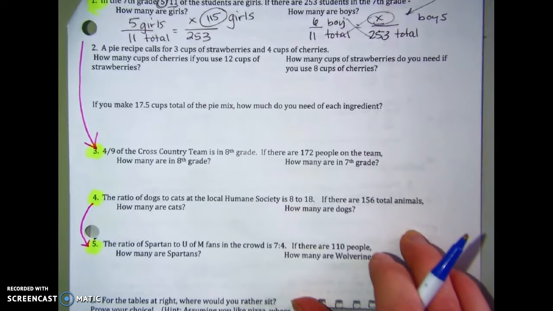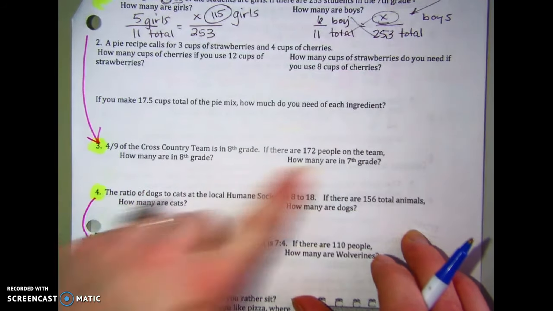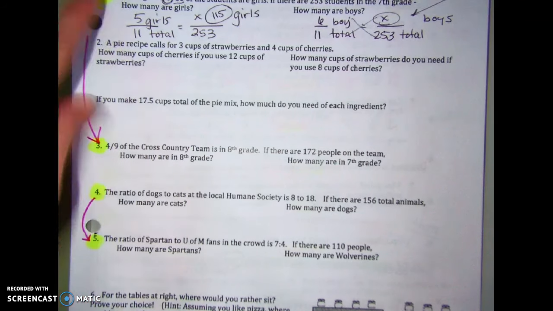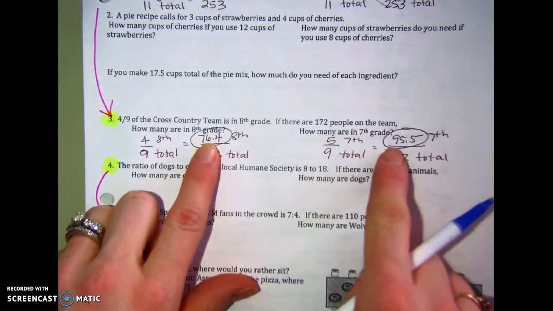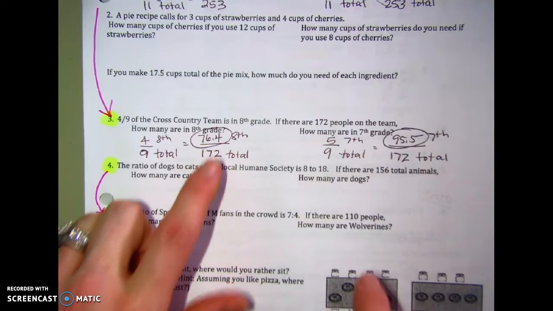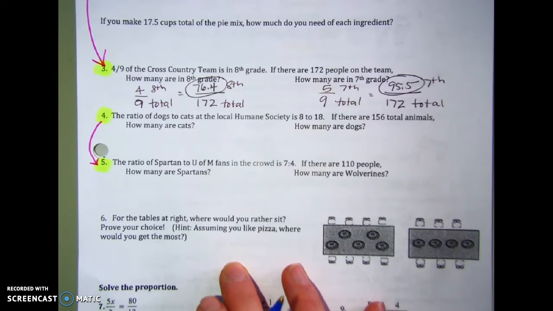So skip down to number 3, and I want you to try this one. Set that one up just like we did in number 1, and then come back and check it. So I know these don't round to pretty numbers, but that's what I got when I set it up and solved number 3. Okay, we're just going to do 2 more, number 4 and 5.